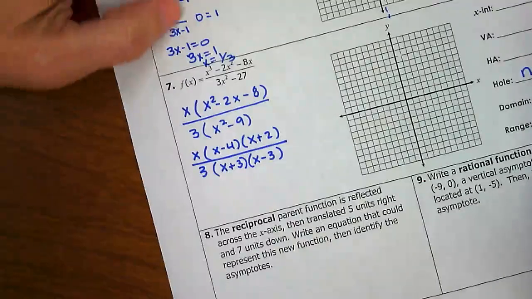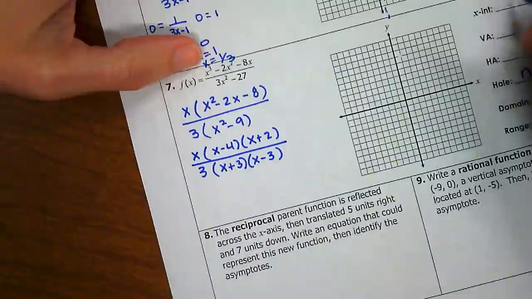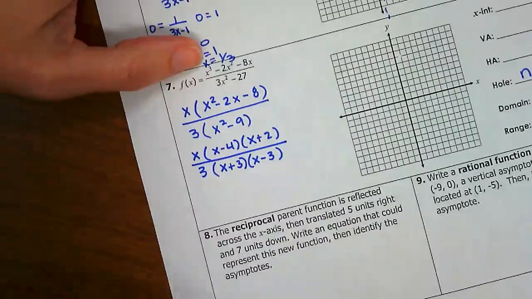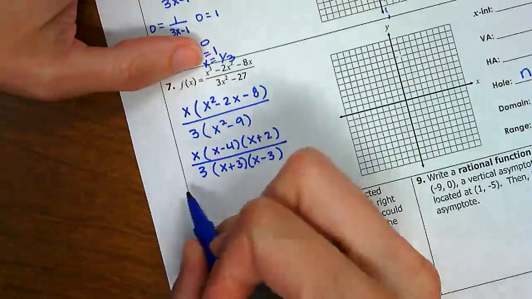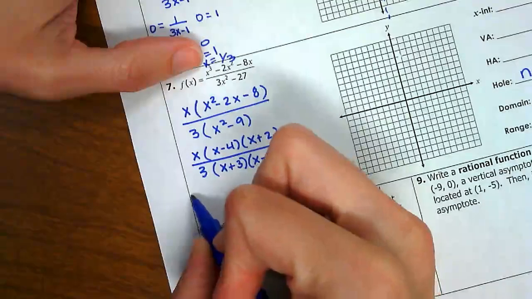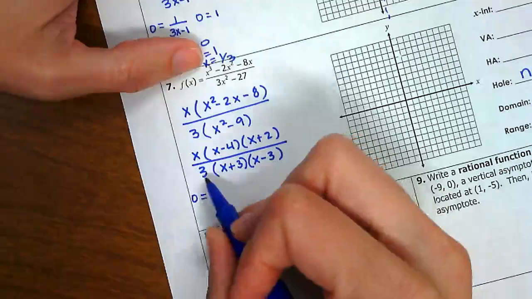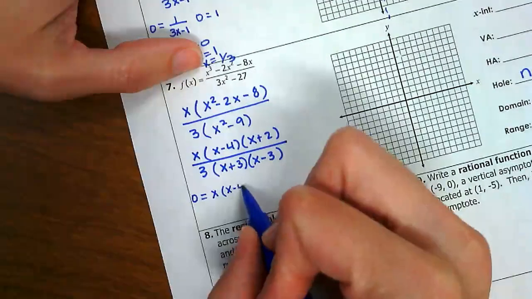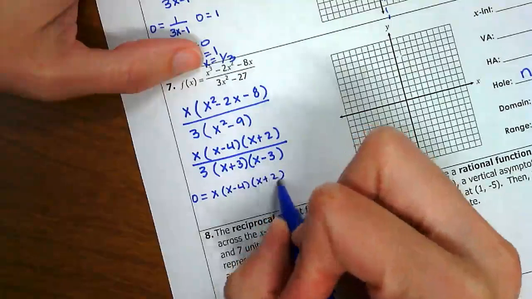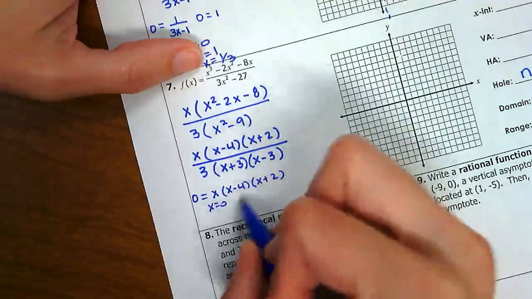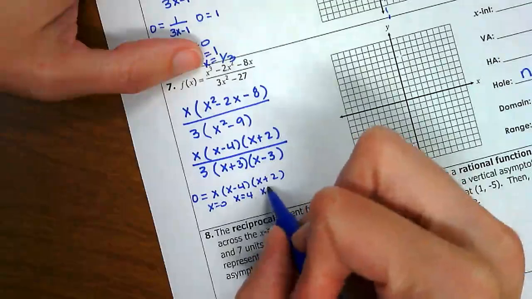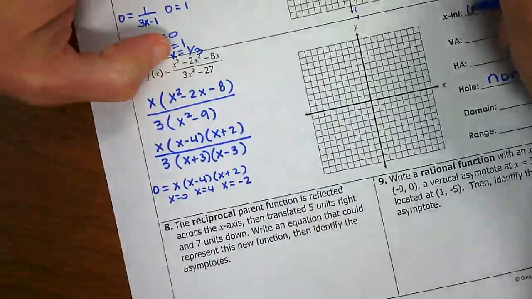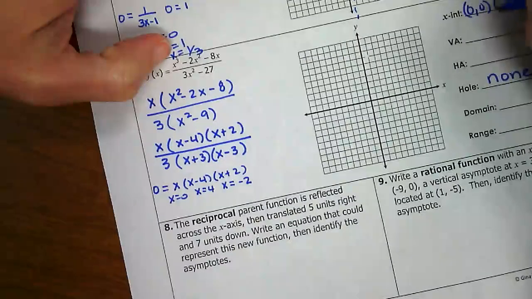And then I want to look at all my options here. So x-intercepts. X-intercept means I make y equals 0. If I set the whole thing equals 0, the entire bottom is going to cancel out. And I'm going to be left with just the top. So this is going to give me x equals 0, x equals 4, and x equals -2. So I have 3 x-intercepts for this question.